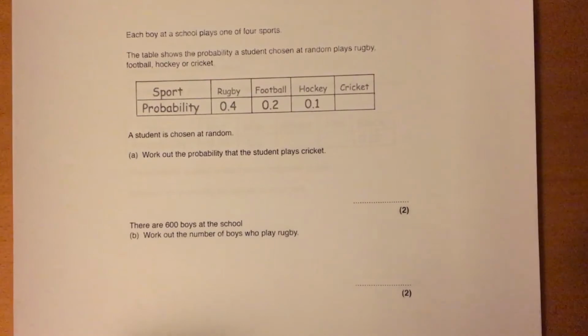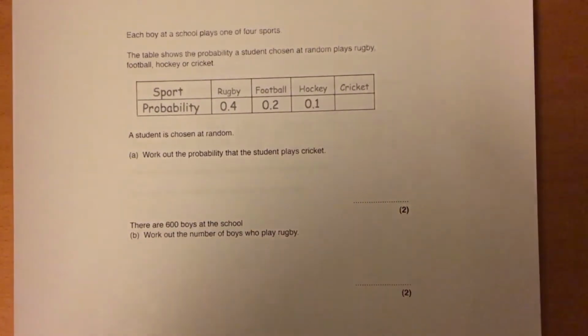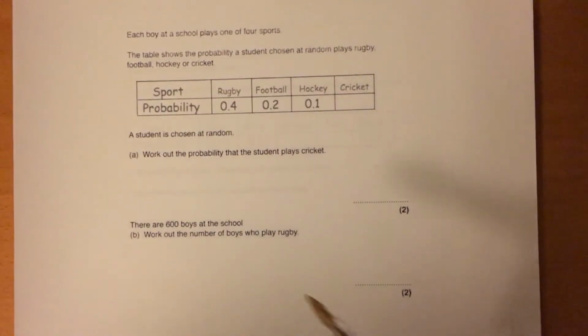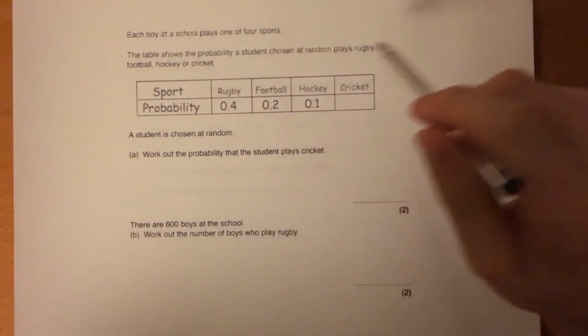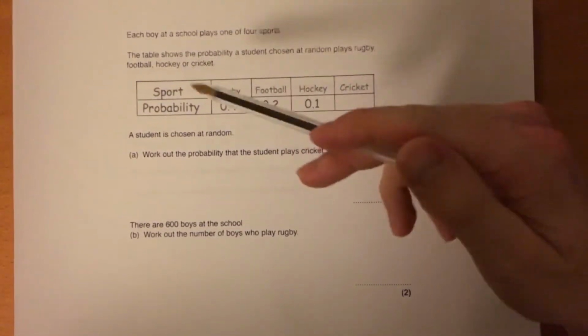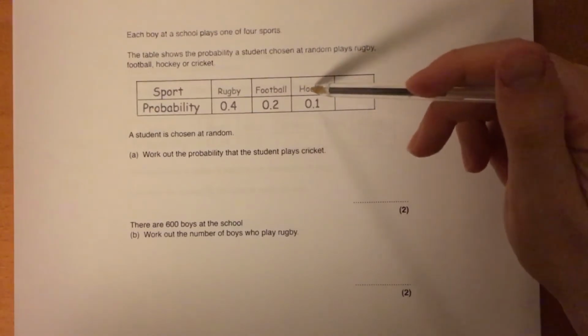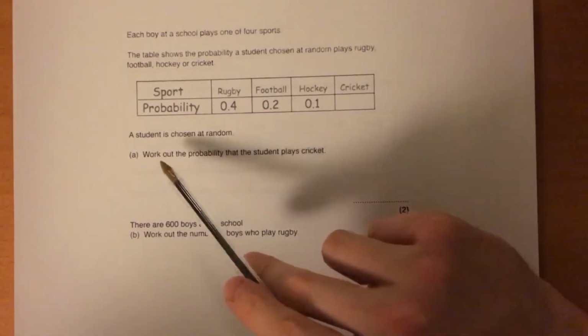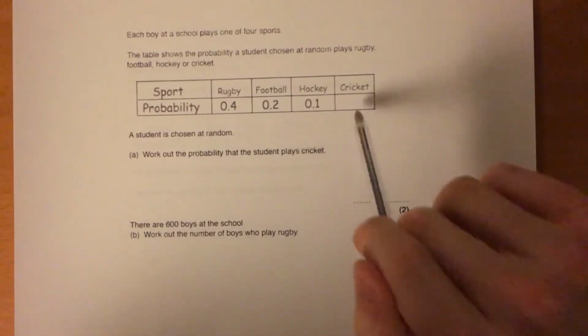Right, this question here, I'm happy for you guys to try it first if you want to. If you do, please pause the video. If not, I'll go through it right now. Okay, each boy at school plays one of 4 sports. The table shows the probability that a student chosen at random plays rugby, hockey, cricket, or football. A student is chosen at random. Work out the probability that the student plays cricket.